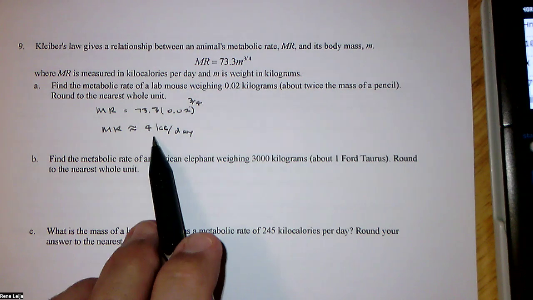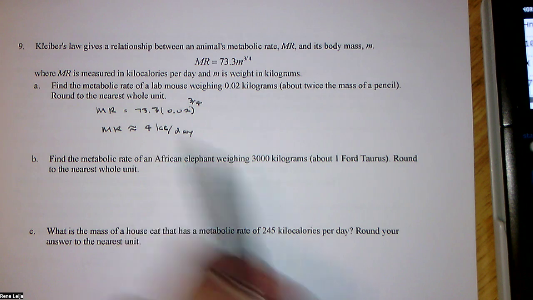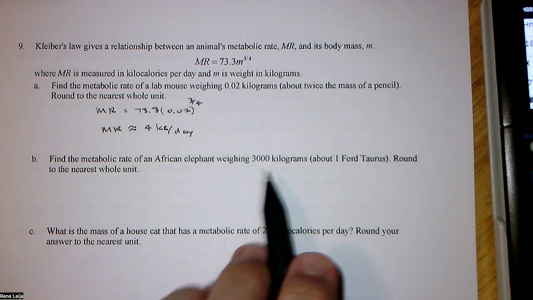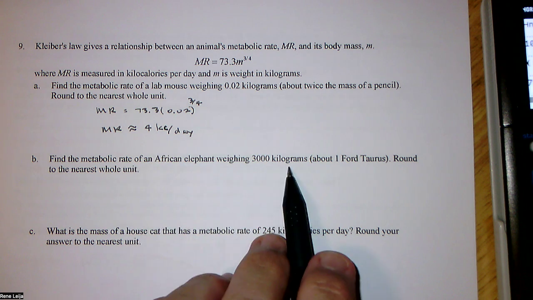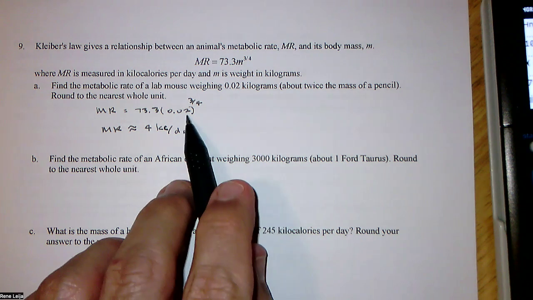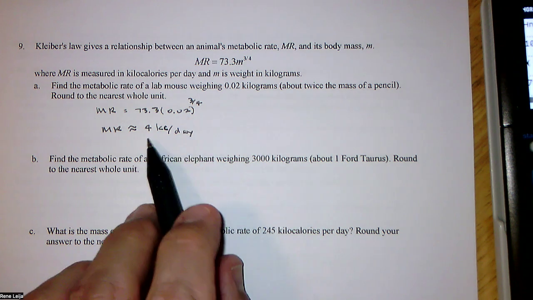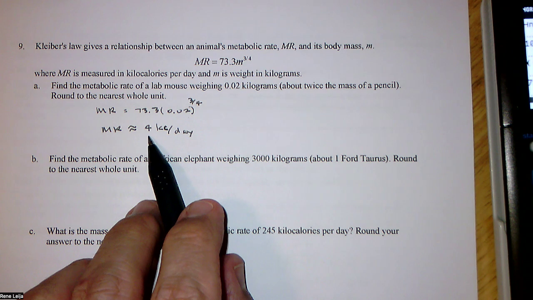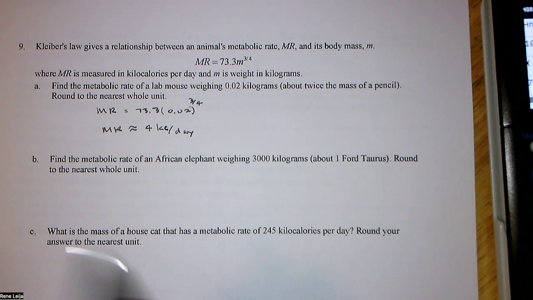The metabolic rate was 4 kilocalories a day. Well, this African elephant weighs 3,000 kilograms, which is a lot more than 0.02. So that means that your metabolic rate better be way higher than 4 kilocalories per day.